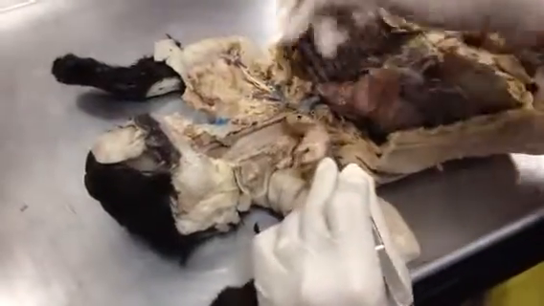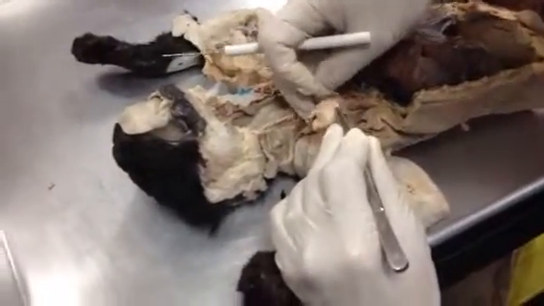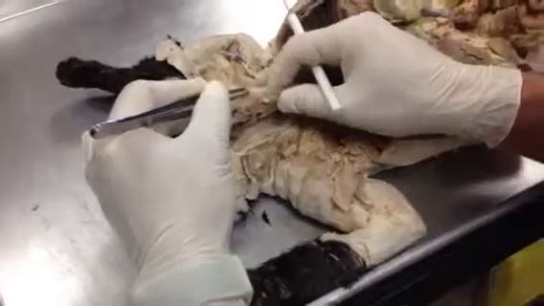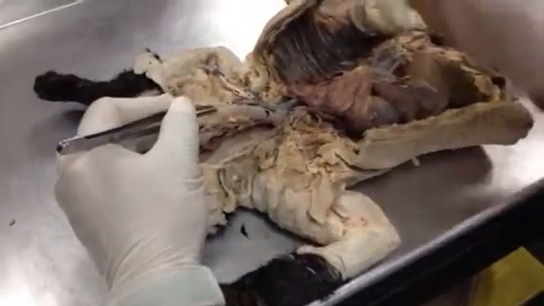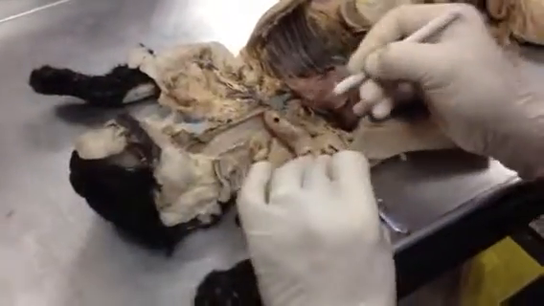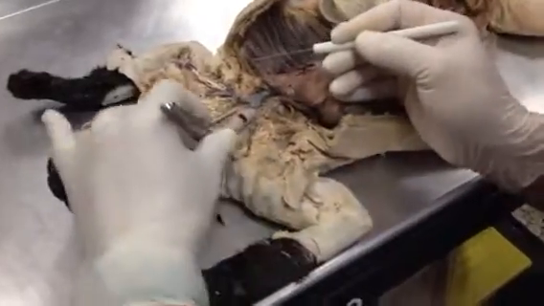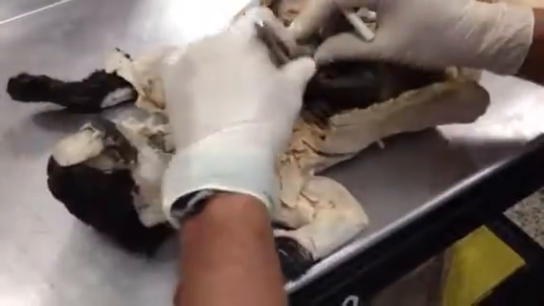There's my esophagus, and hopefully you were able to tell the difference between the esophagus and the trachea. Huge difference in terms of sturdiness. Tracheal rings, the esophagus just smooth muscle. Okay? My trachea runs down.